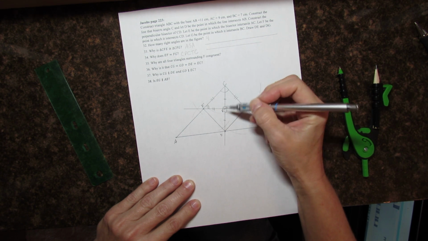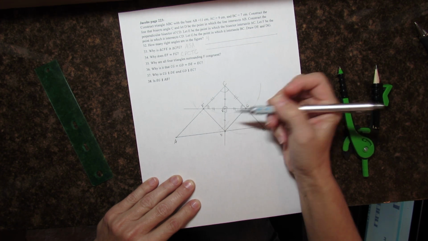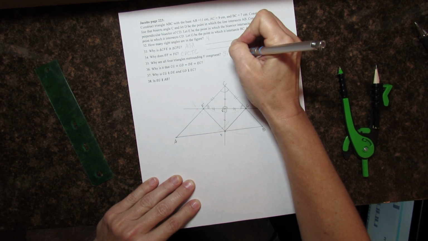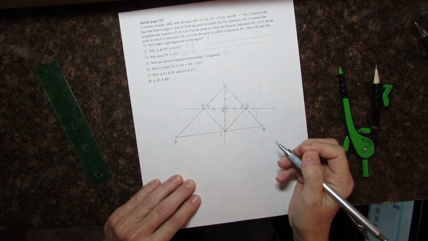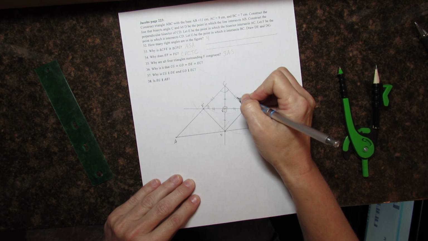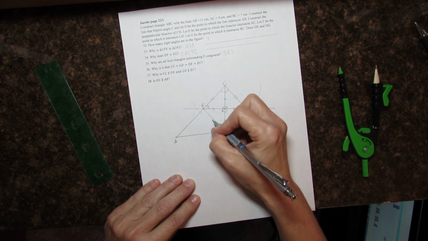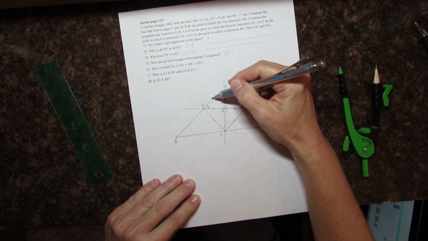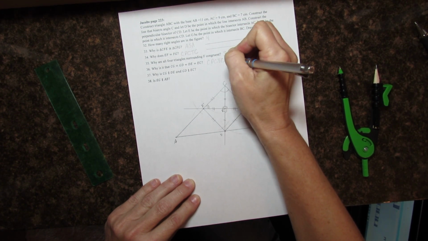They all have the right angle, and then they all have these two sides that are equal. So it's side, angle, side, that they're all congruent, all four of these triangles. Why is it that CG equals GD equals DE equals EC? That's because corresponding parts of congruent triangles are congruent.